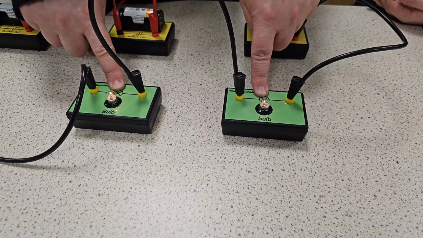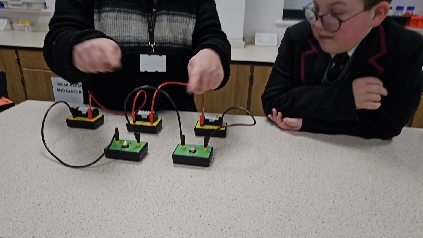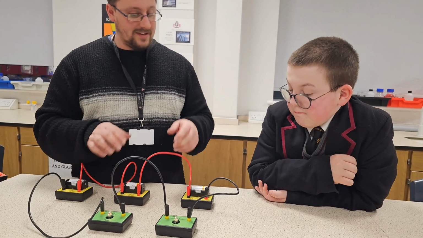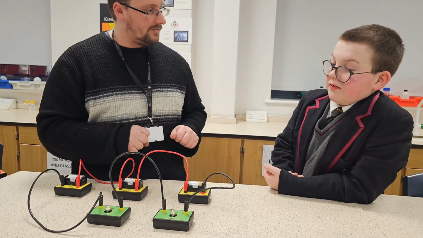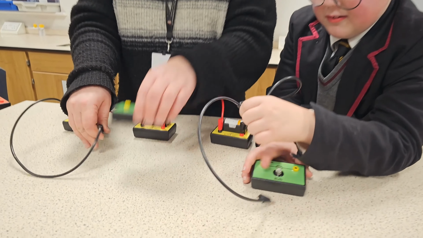Now, you have said to me earlier that if we had two motors, both motors would spin because they're the same type of component. Should we find out if you're right on that? Yeah. Let's have a look at that. So we're going to take out those and we're going to put two motors in.